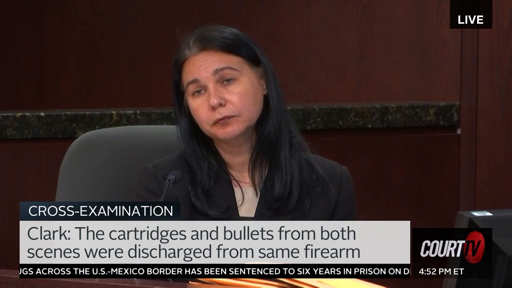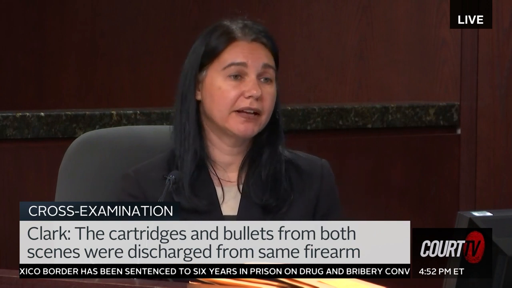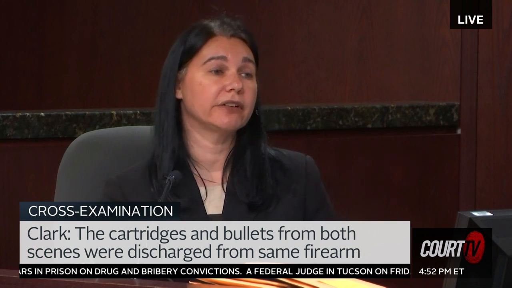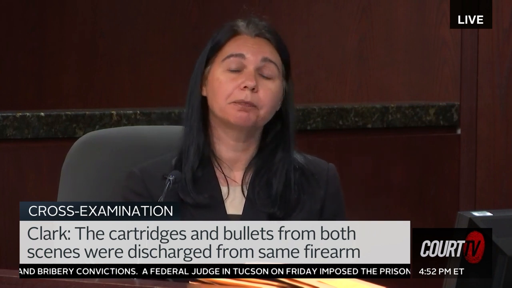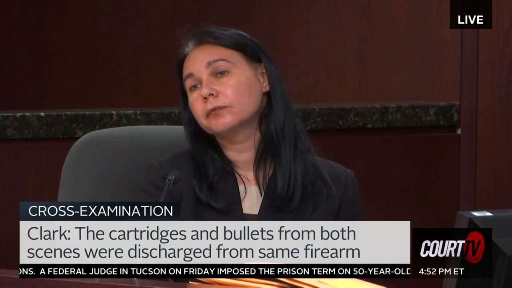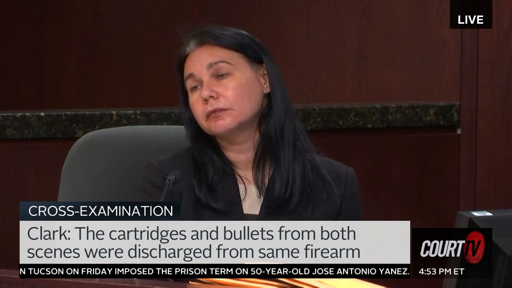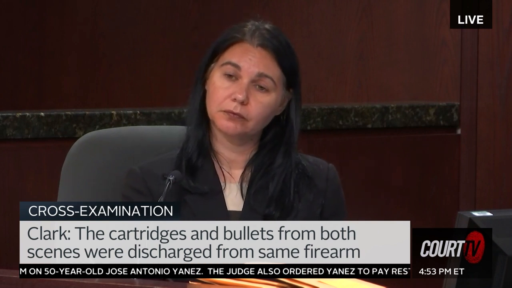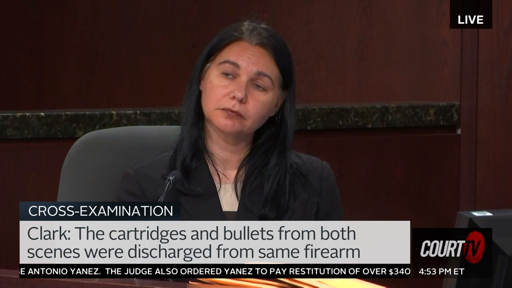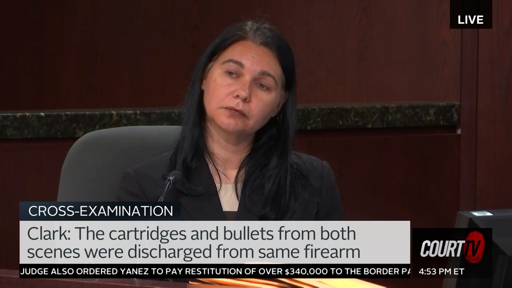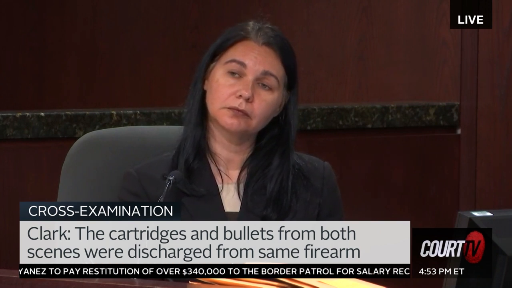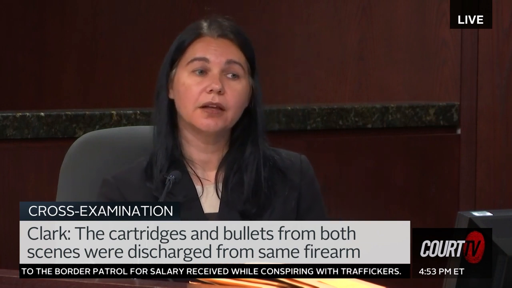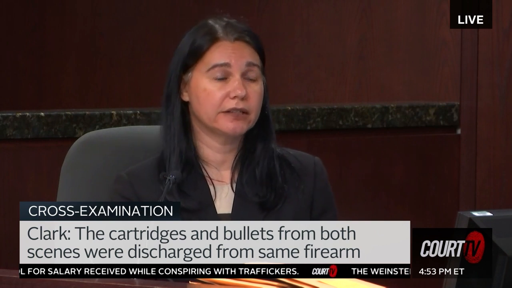Okay, is that a possibility? Again, I don't believe it is, but I can't examine every firearm. And you're not aware of every type of firearm that's manufactured in the world, correct? Correct. And when you change a firing pin, you can change a firing pin in a handgun, correct? You can, but it has to still be able to fit into the firearm.